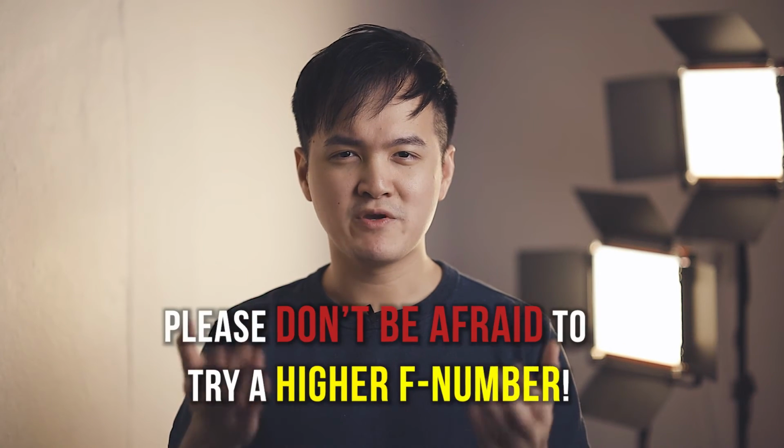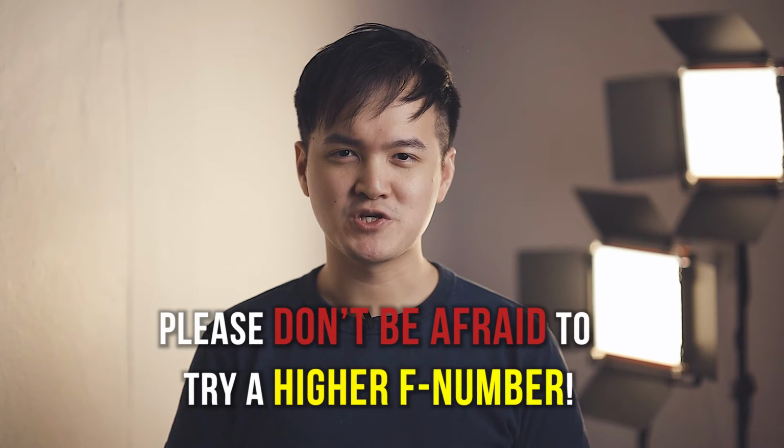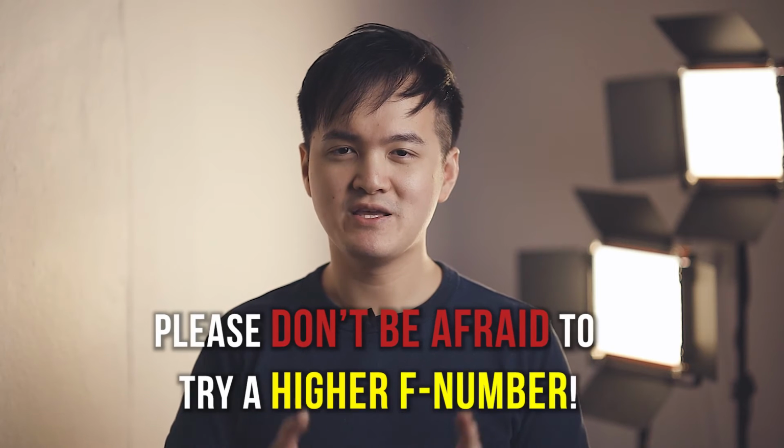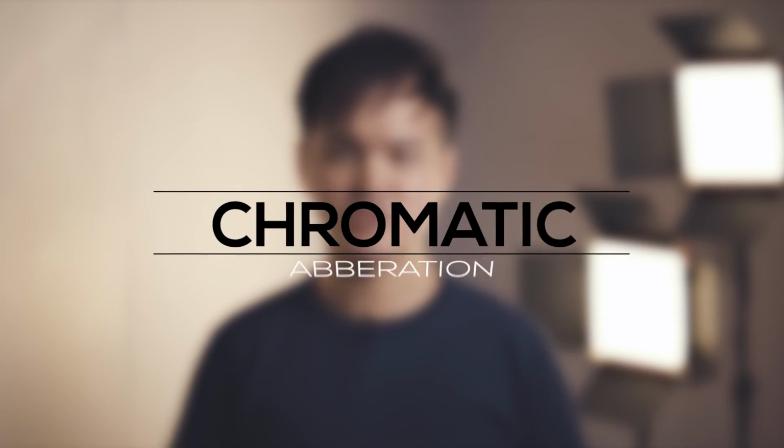Despite all this, please don't be afraid to try out the different apertures to capture the images. The effects of diffraction should be minimal unless you make huge prints where it might be visible. Otherwise, if you're just planning to post it on the internet, please don't be afraid to increase the aperture number if you need to. Next, let's talk about chromatic aberration.